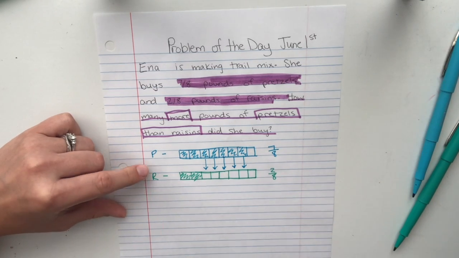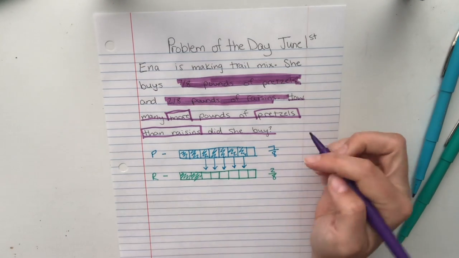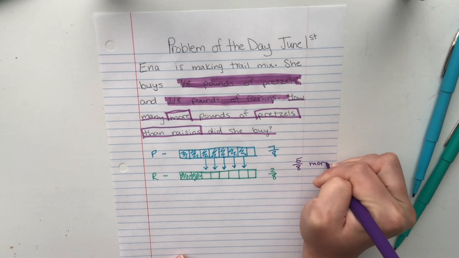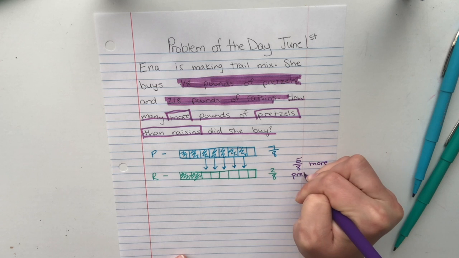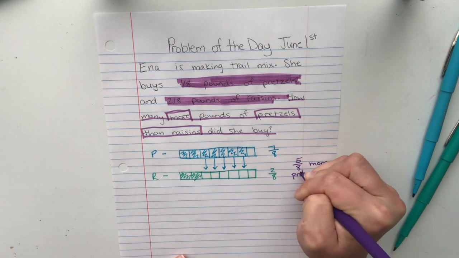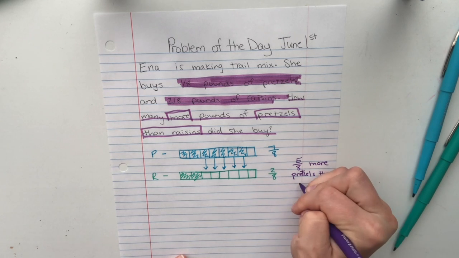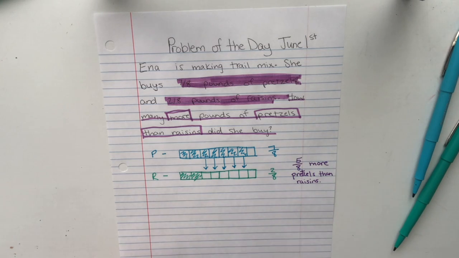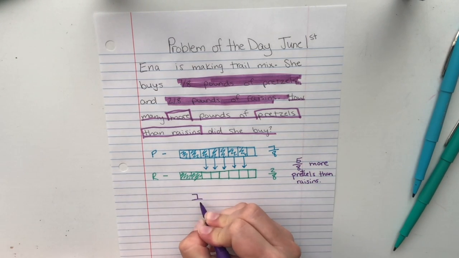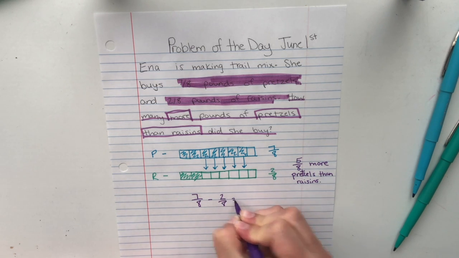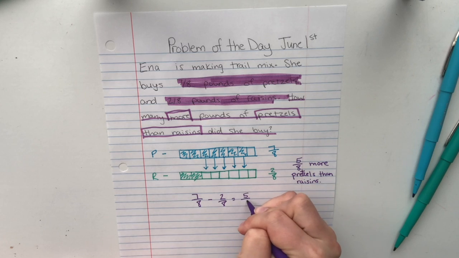So there are 5/8 more pretzels than raisins. Oh, I forgot my teeth, pretzels than raisins. And another way to do this is just to subtract. So you would go 7/8 minus 2/8 equals 5/8.